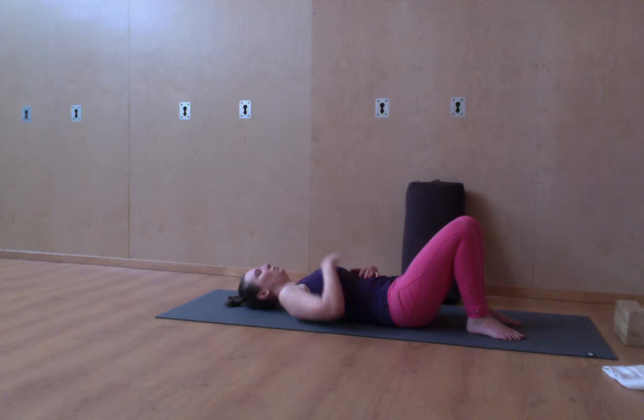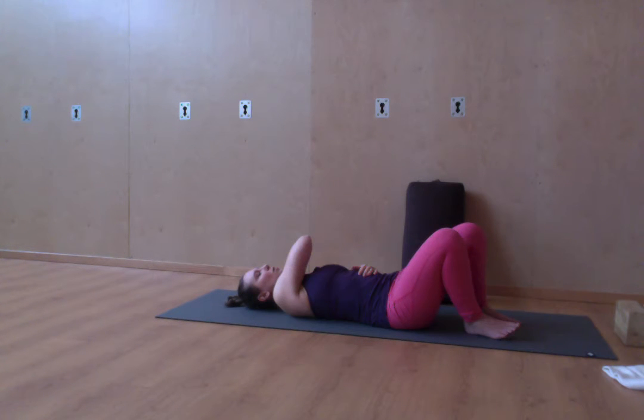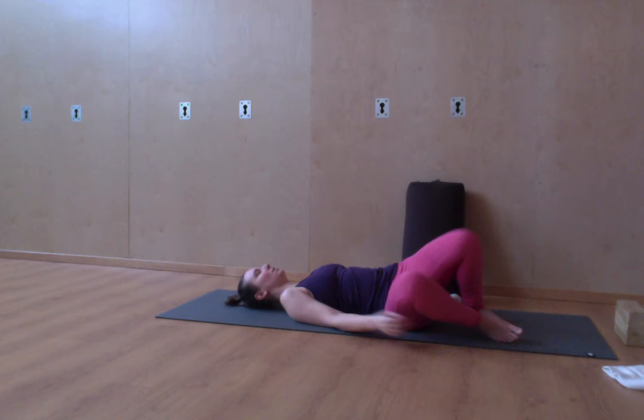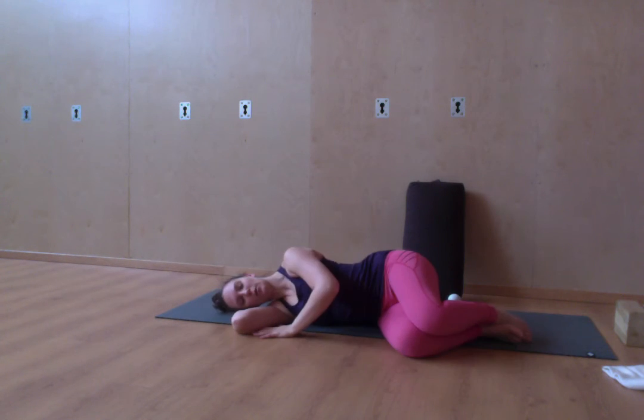And then when you're ready to be done with the ball, just moving it off to the side, just take a moment here. Come back to the breath. We'll roll over to the side and set up for our final pose before Shavasana. Coming up through that side body again.